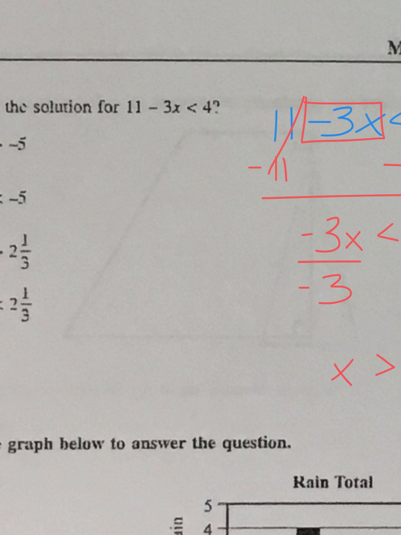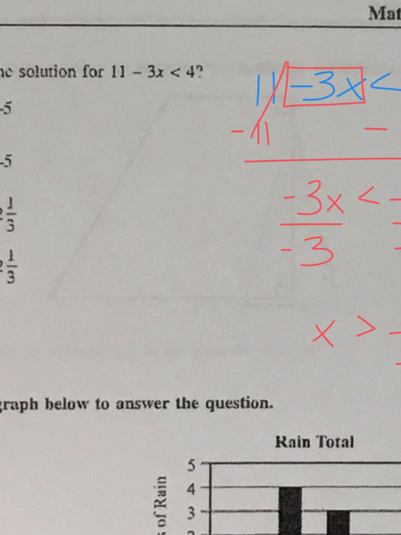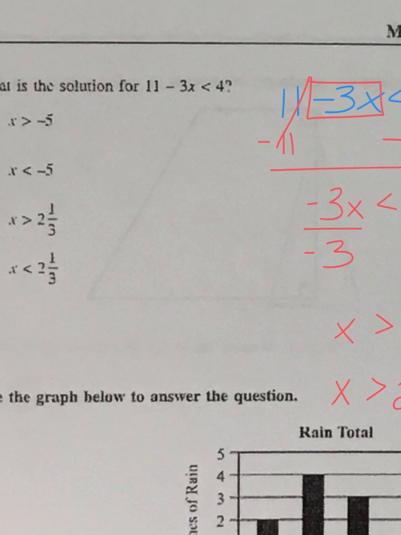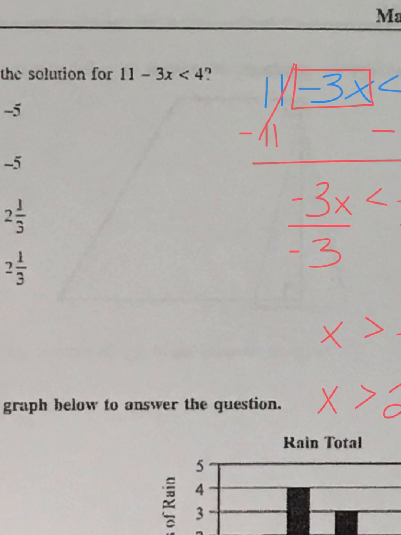No. Okay, how can I change it to make it look like those? Make it a mixed number. It's an improper fraction right now. I want to make it a mixed number. How many times does 3 go into 7? 2 with how many left over? 1. So which one doesn't match?